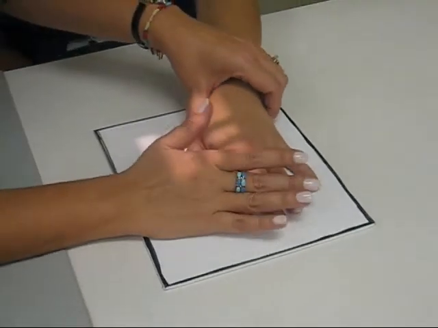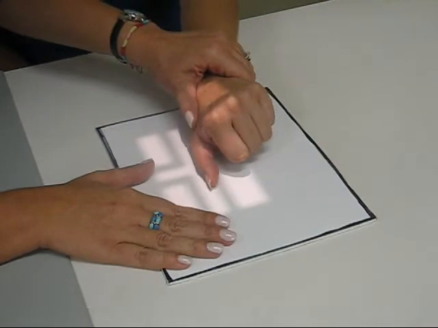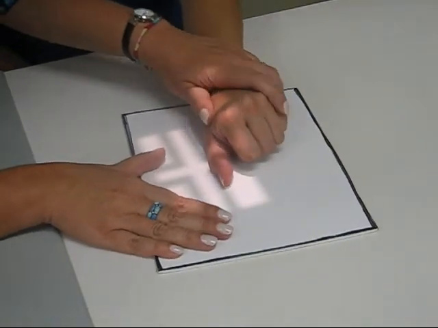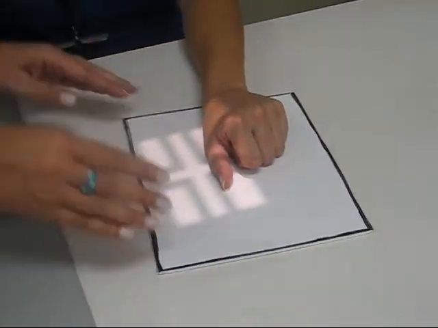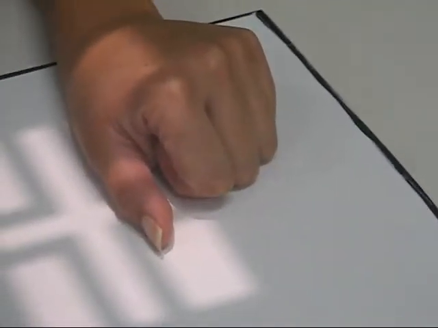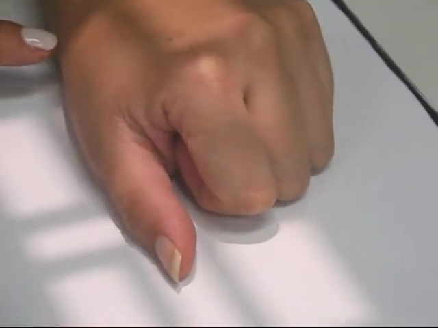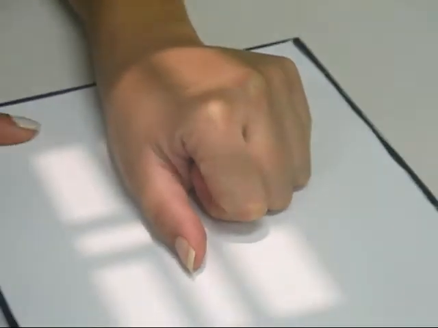For a true lateral position of the thumb, what you're going to do is have your patient close up, fist up their hand, and just bring it like that. Okay, so now your thumb is in a true lateral position.